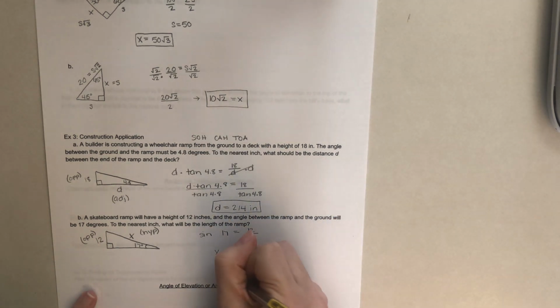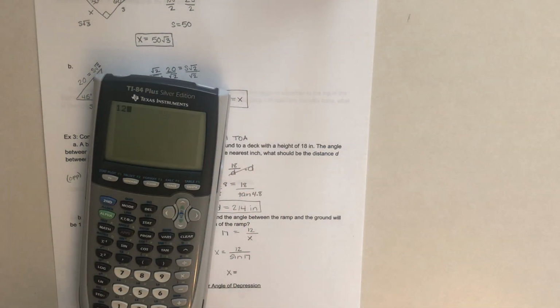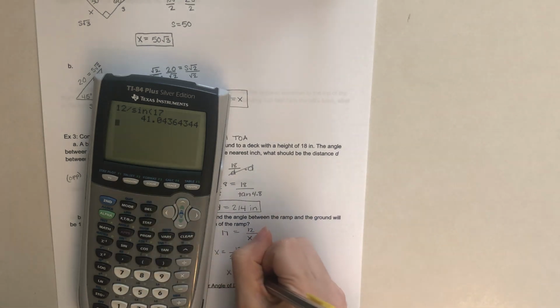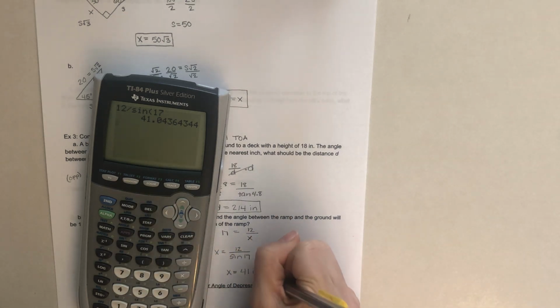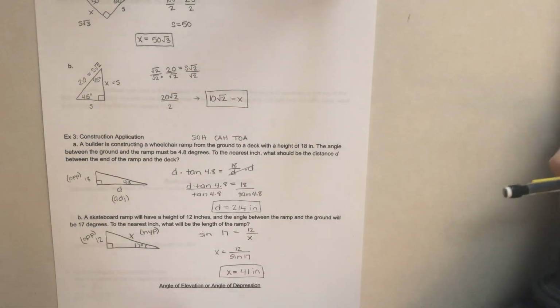Okay, so then x is going to equal 12 divided by sine 17, which is going to give me 41. I'm not going to round up, so 41 inches would be my answer.